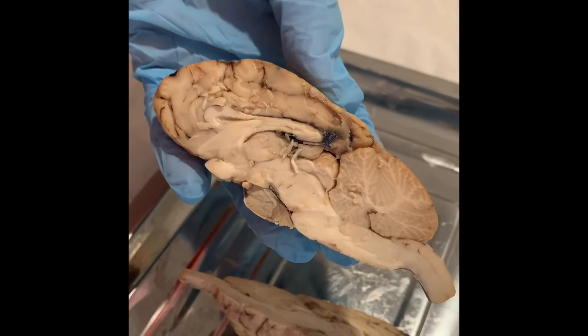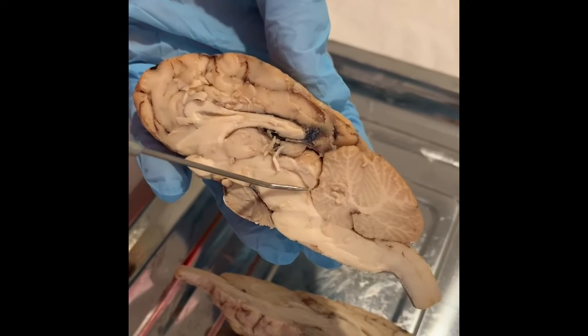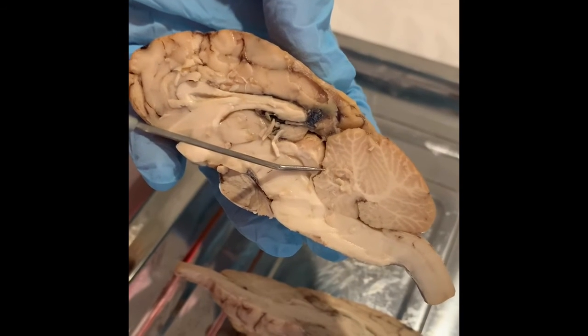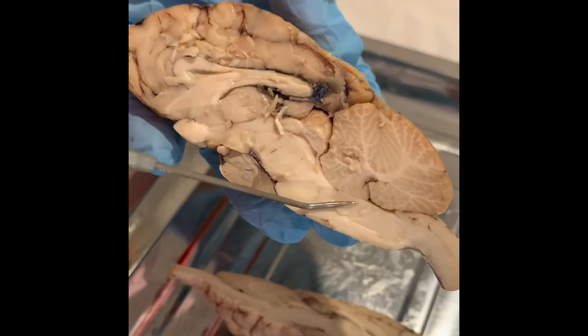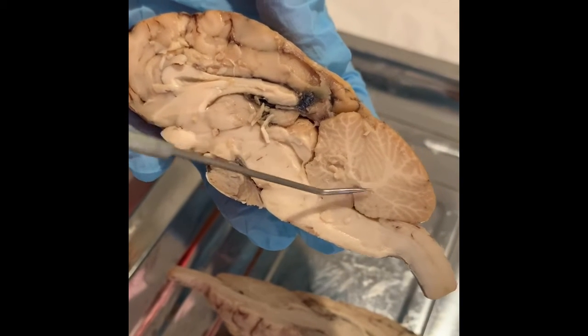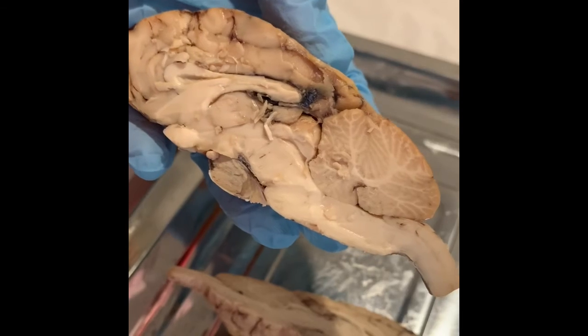Now we have the cerebral aqueduct, which is located right about here, and the fourth ventricle, which is located right here. And then we have the arbor vitae, which are these tree-like stems in the cerebellum.